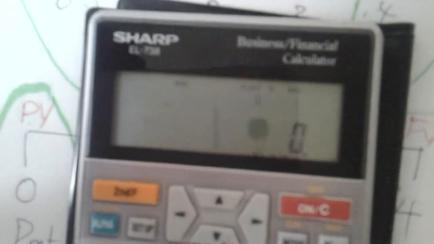If you want to put that BGN, you say second function, then you press the FV button. You will see on your screen there is now a BGN showing. That is if you are using Sharp. If you are using HP, please look for BEG. If I'm not mistaken, I think it's just below the FV button.